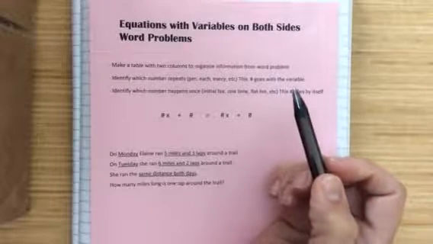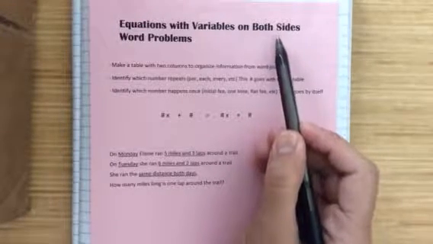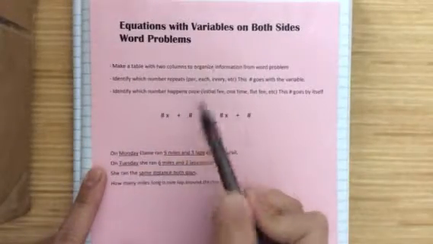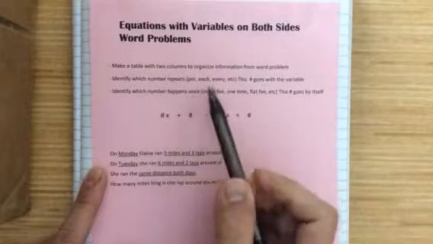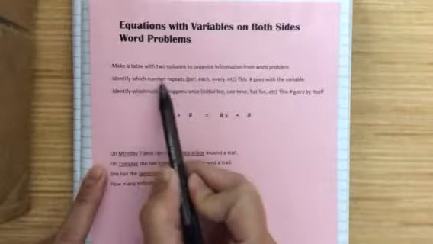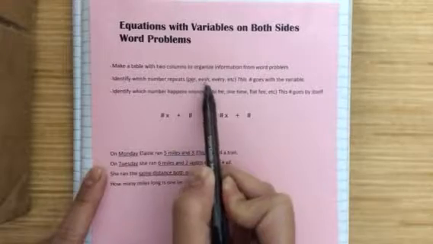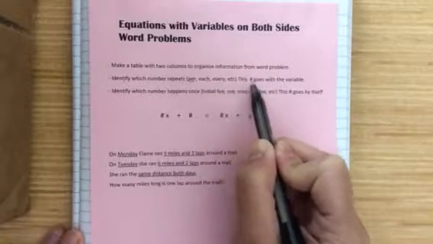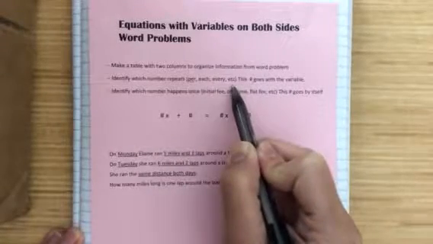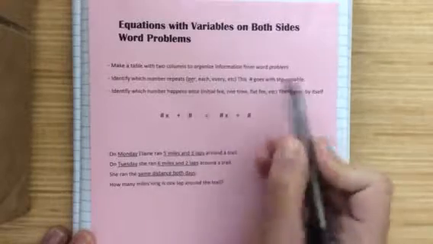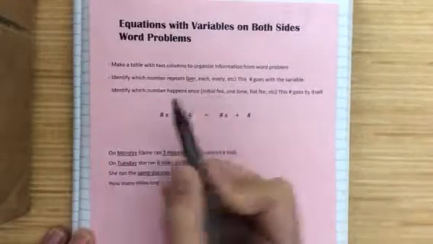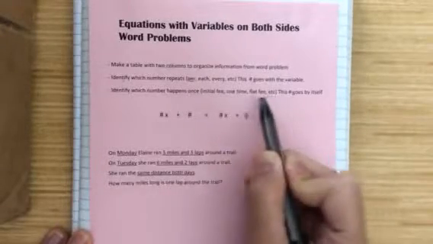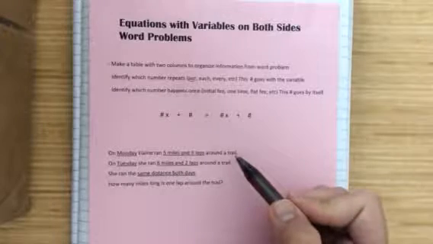There's a couple of steps that you're going to want to do with variables on both sides. It means that you are comparing two things. So we're going to have to make a table with 2 columns to organize the two things that we're comparing. You need to figure out which number repeats, so the number that has per, each, every, and etc. Other words that might mean repeating. This is the number that goes with the variable because this is being multiplied. Remember, these words mean to multiply, so they go next to the variable. And then you identify which number happens once, so your initial fee, your one time, your flat fee. This is the number that goes by itself.